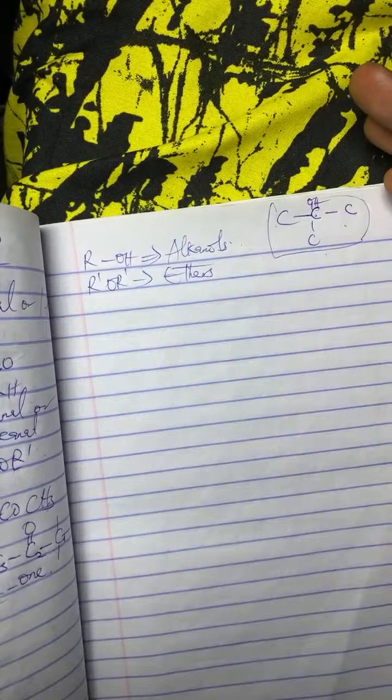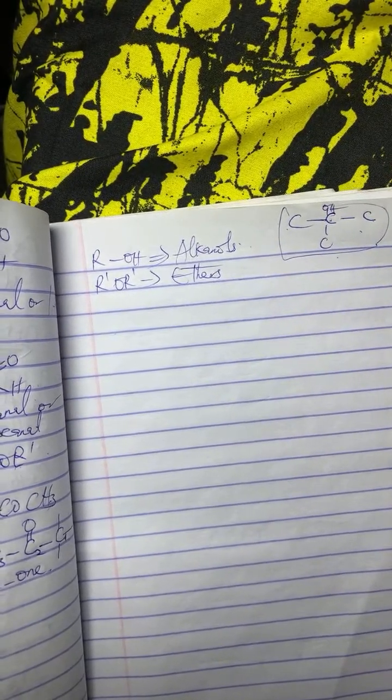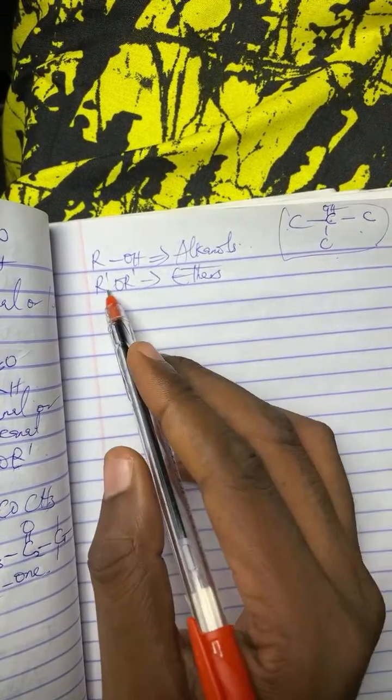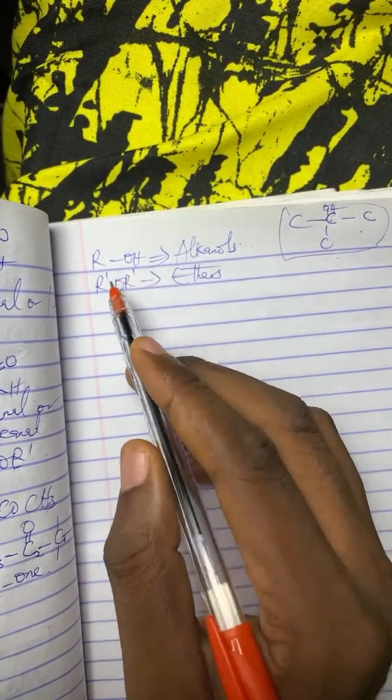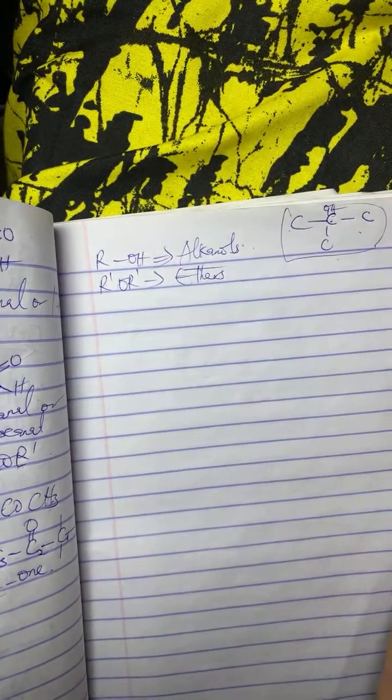So we'll move on to dihydric, which has 2 OH groups. Trihydric has 3 OH groups. And then we come to ethers. I told you that an ether is an alkyl group plus another alkyl group, but the only thing holding them together is oxygen, like dimethyl ether.